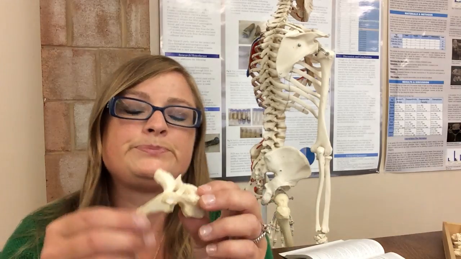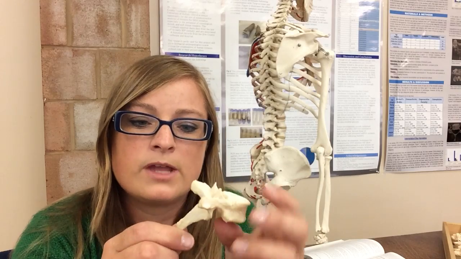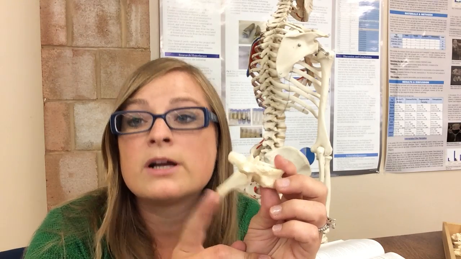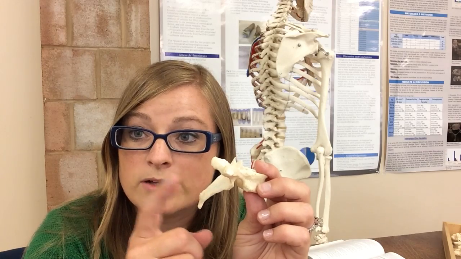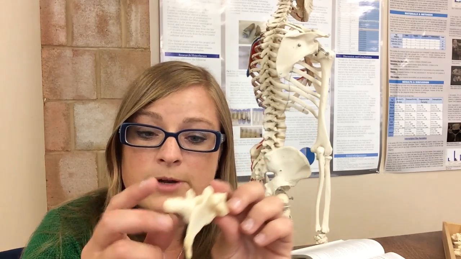I should add that there can be exceptions. I've seen people with cervical ribs, but it's pretty rare. So you can consider the rule for this class: if it has a costal facet, it is a thoracic vertebrae, and there should be 12 of them, and there should be 12 ribs. So, thoracic vertebrae. Much longer spinous process than we saw with the cervical vertebrae, and much longer spinous process than we'll see with the lumbar vertebrae. So, that is also another way to recognize the thoracic vertebrae.